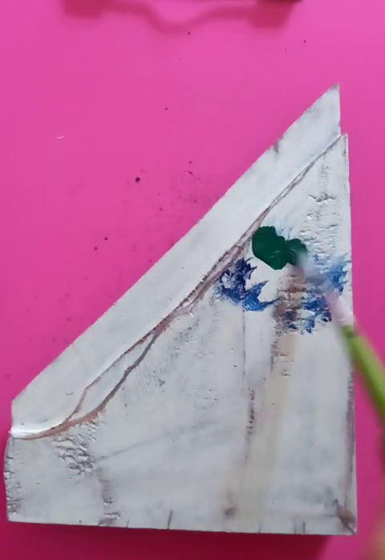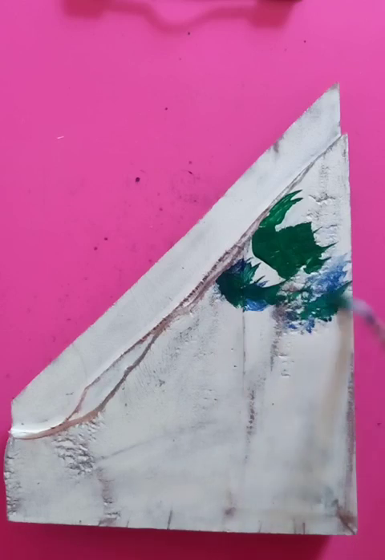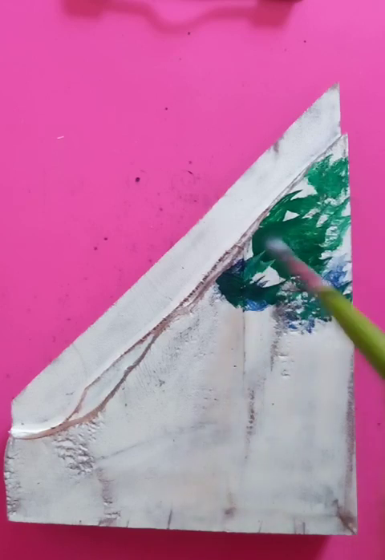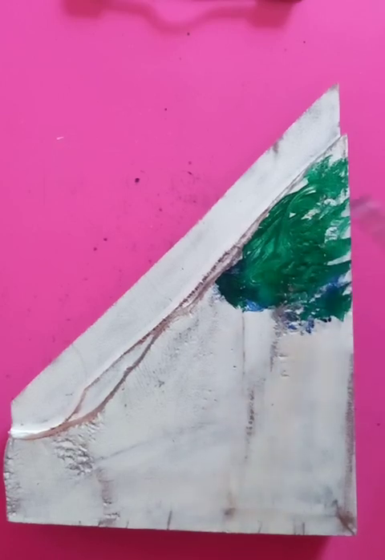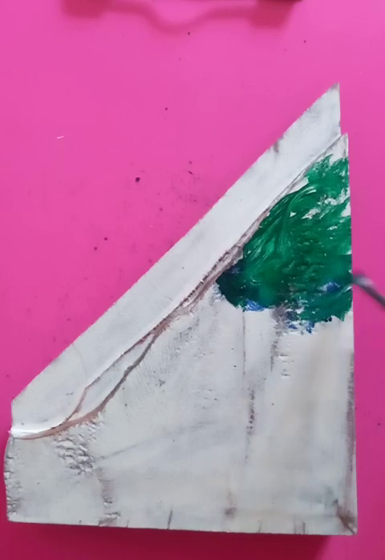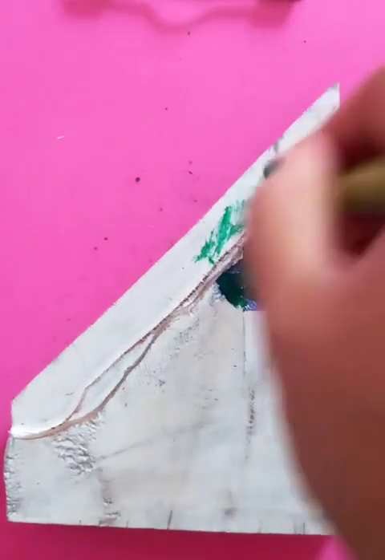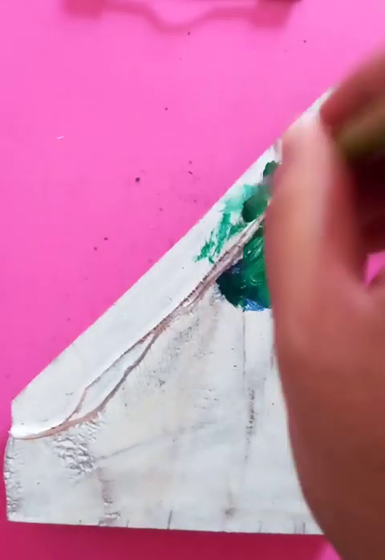Let's take a little bit of green color, making the drawing variations. All right, so you can see the color variations is prominent. Okay, some colors are outliers on the other segments.